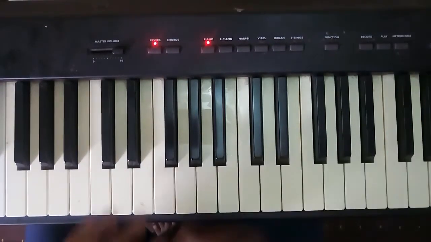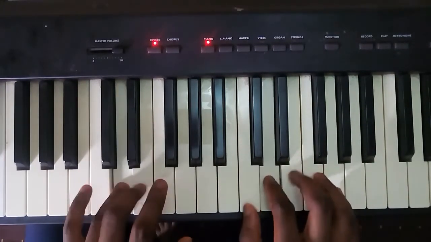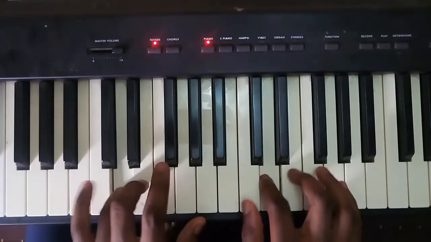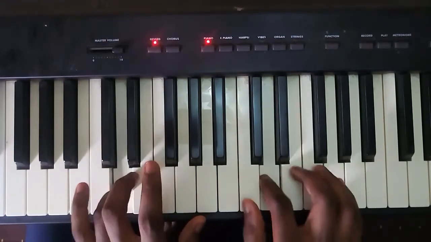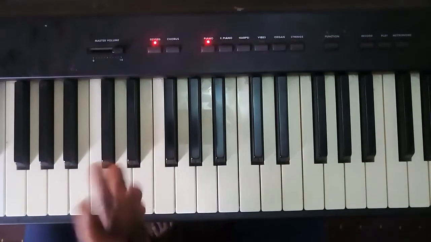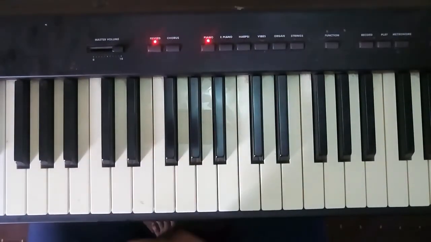Next week's assignment will be this: you add both hands together and do them at the same time, 20 times. But if you can add that to this week's assignment, that will be perfect. But if you can't, then don't bother. I will still have to give it next week.